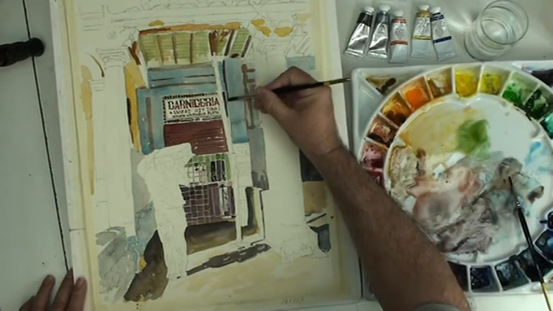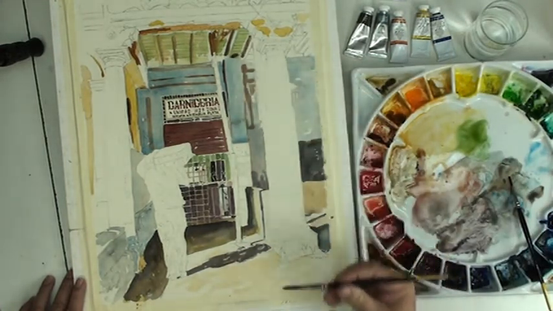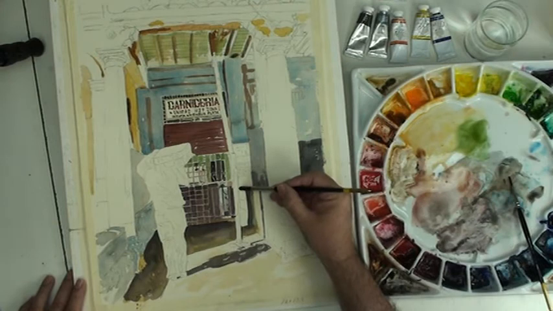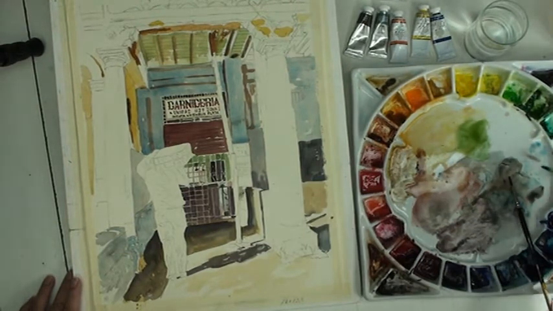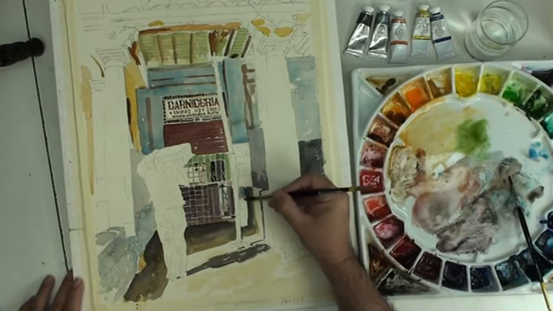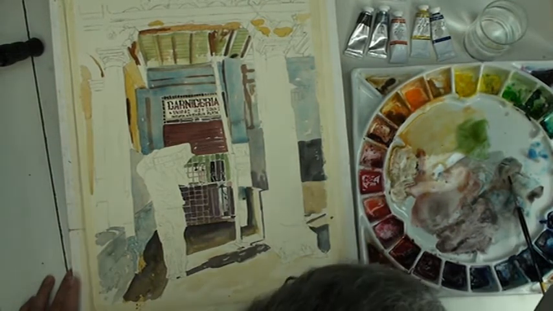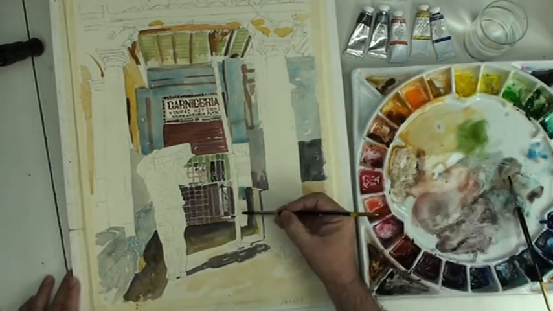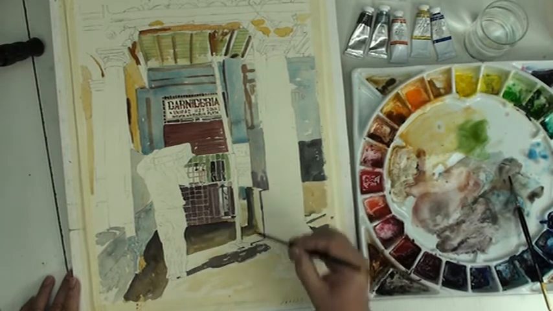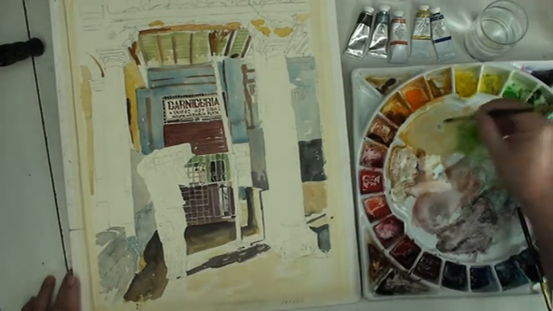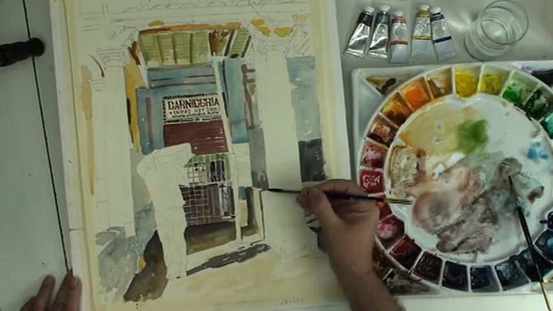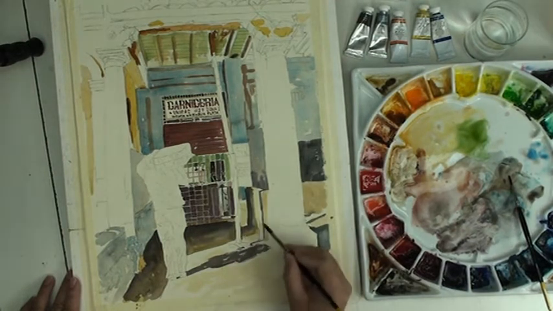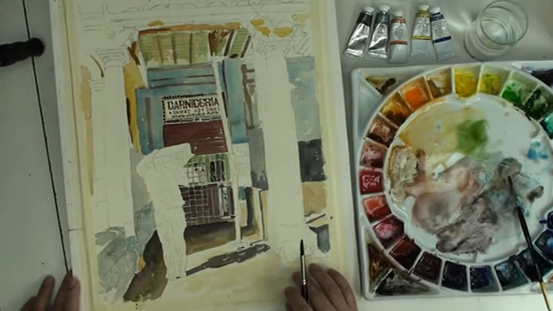Water. Beneath the signage that's down there, it's got a little bit of blue. A warm tone on the wall. Back here, there we go. There's some over here. Let's get a little on the ground.